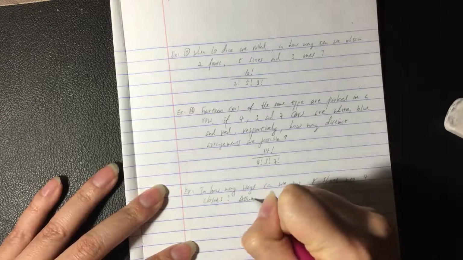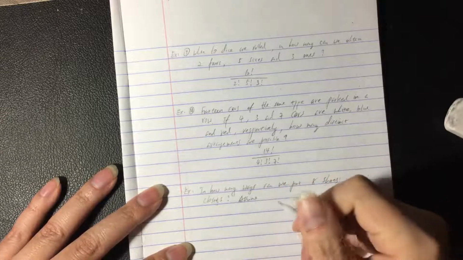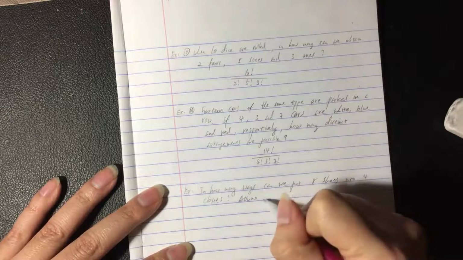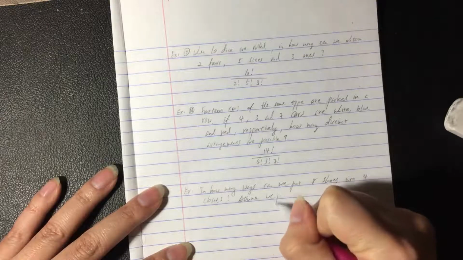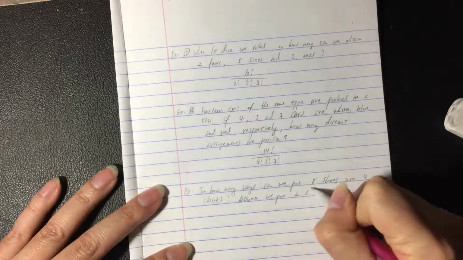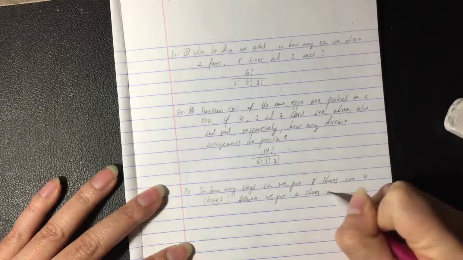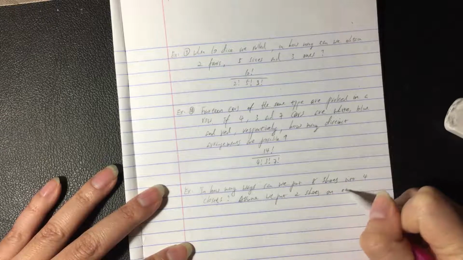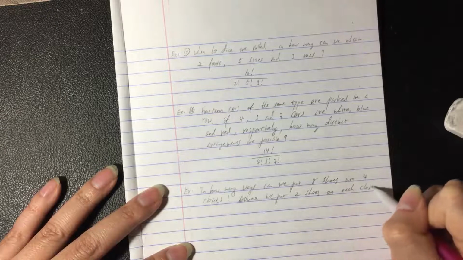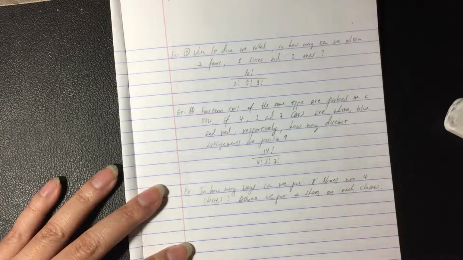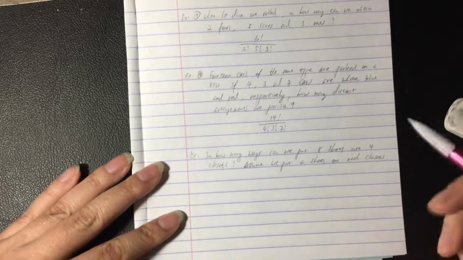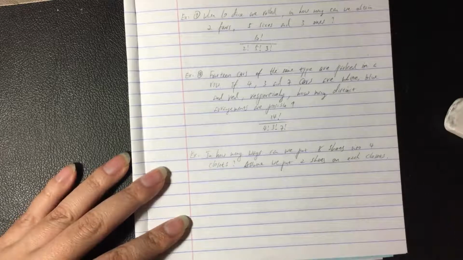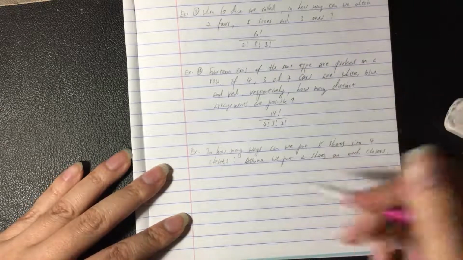Assume we put 2 shoes on each class set. So there are totally 8 shoes. We try to put it in 4 class sets.